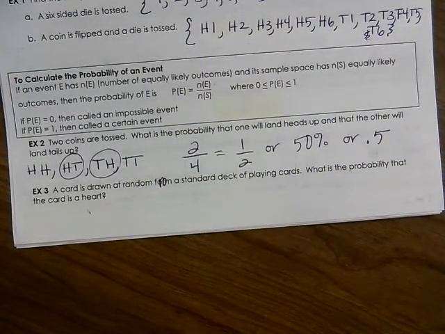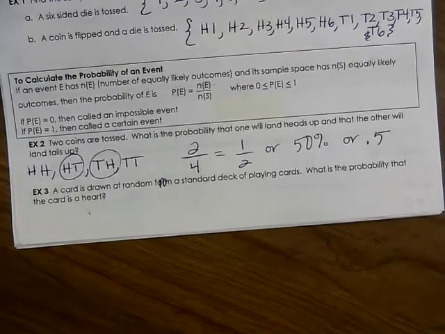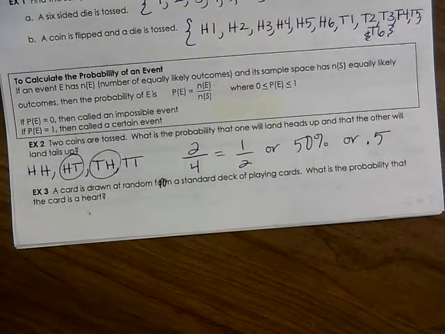Okay, a card is drawn at random, this should say from a standard deck of playing cards. So we kind of talked about the cards. What is the probability that a card is a heart? So before we move on, I want to talk real quickly. How many numbers are there within a suit? There's 13 total cards in a suit. How many of them are numbers? 10, 8, 9. Okay, I've heard 8, 9, and 10. Let's go through it. 2, 3, 4, 5, 6, 7, 8, 9, 10. There are 9 numbers.